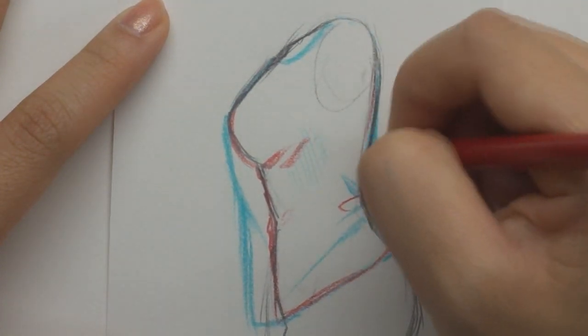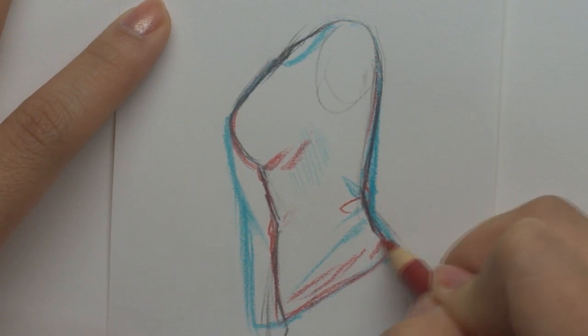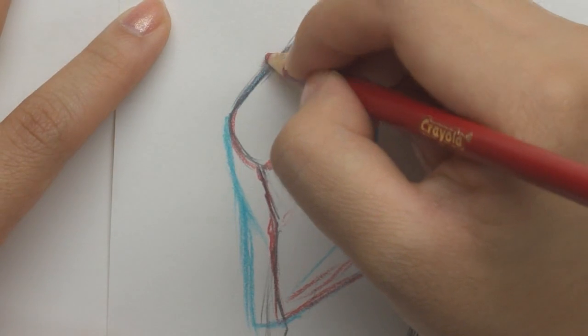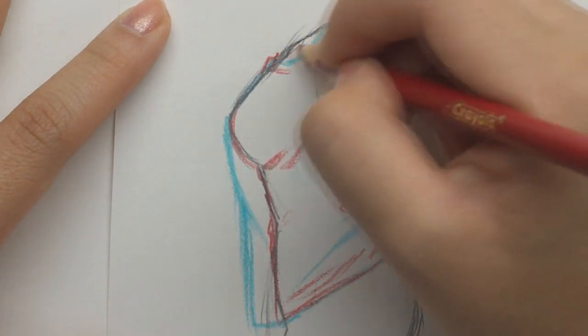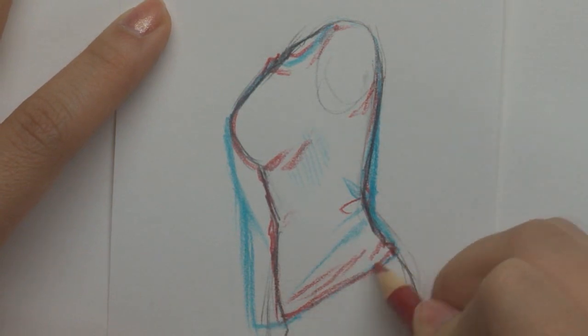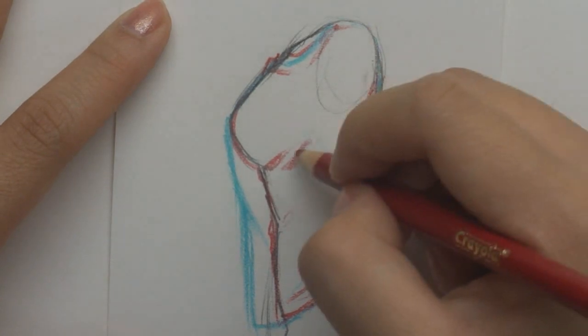I add wrinkles wherever I like, or where I would like to see, maybe. Or it just feels natural to me. And maybe somewhere around the collar. It's basically where cloth tends to bunch up, around the waist area and around the pants area. So you can add long ones too.